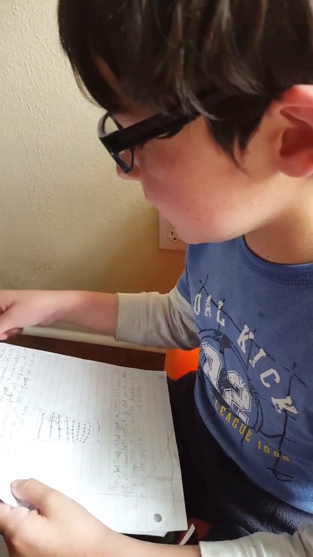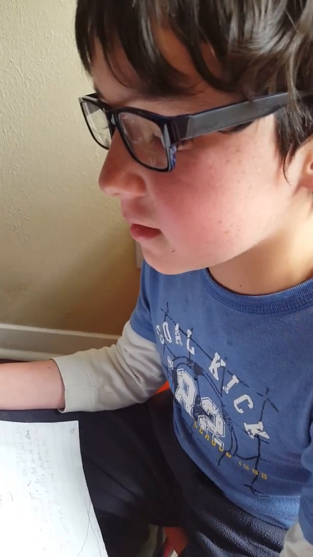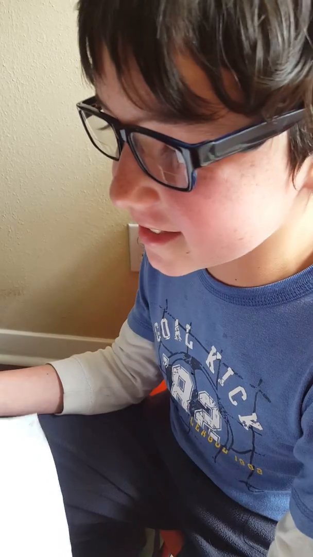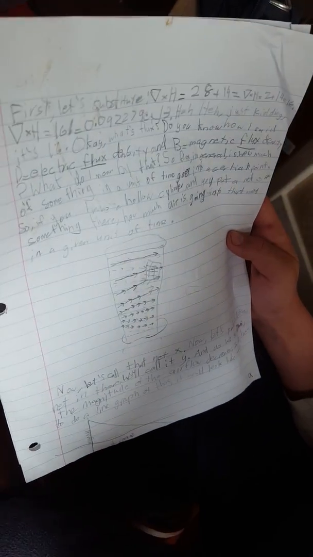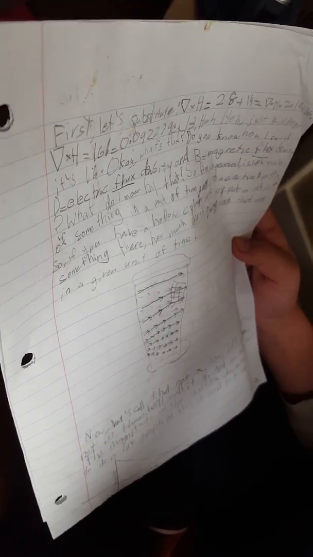First, let's substitute. The curl of H is equal to 2 delta plus 14, and that's equal to 2 plus 14, and then that's equal to 16. So delta times H equals 16. And that's equal to 0.099922227. It's 13. Just kidding. It's 16. Okay, what's flux?